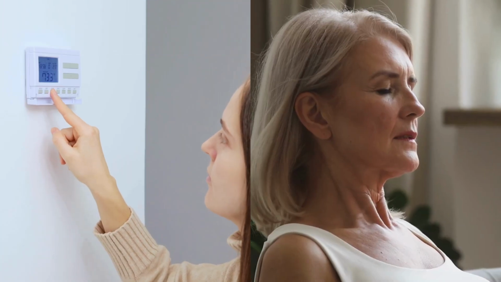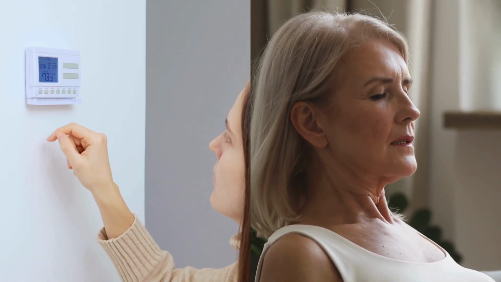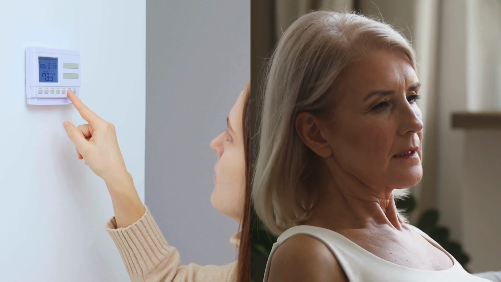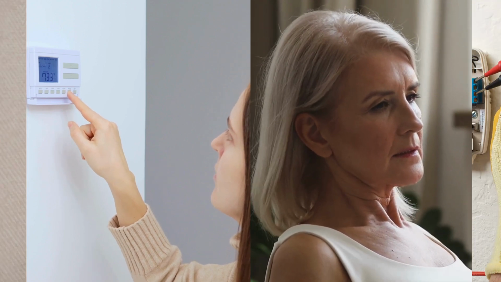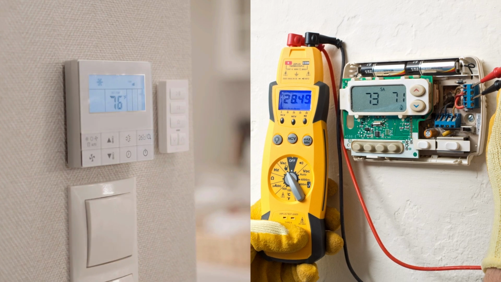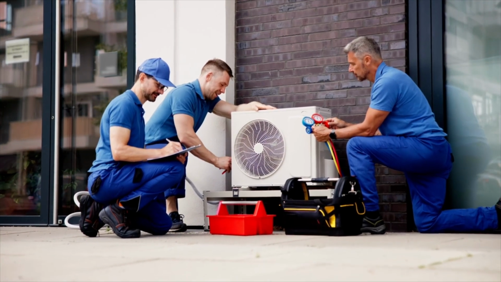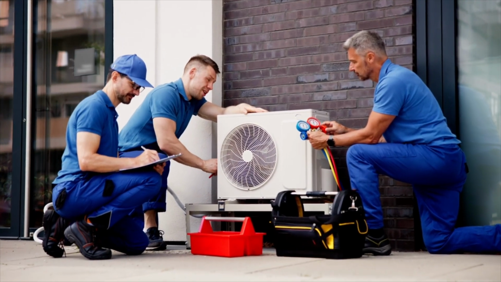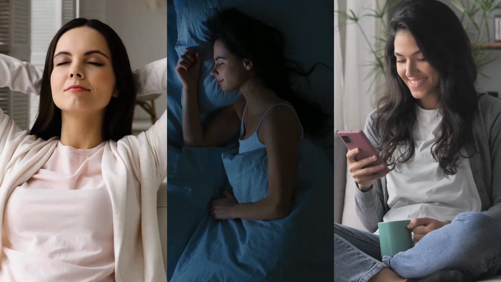A faulty thermostat can disrupt airflow. It might seem unrelated, but inaccurate temperature readings can cause problems. Recalibrate your thermostat to ensure it's functioning correctly. By addressing these common airflow issues, you can enhance your HVAC performance and enjoy a perfectly comfortable home.